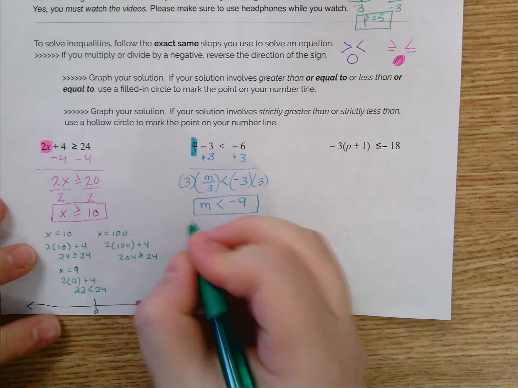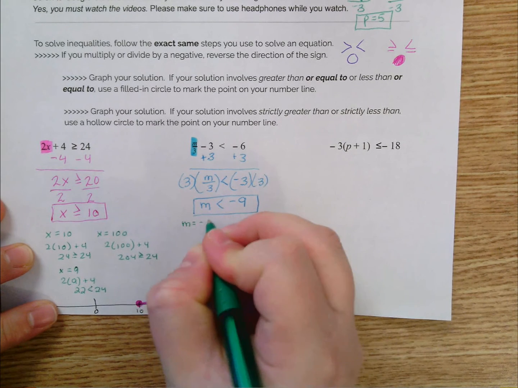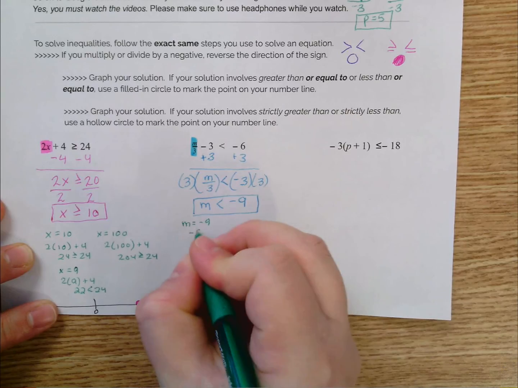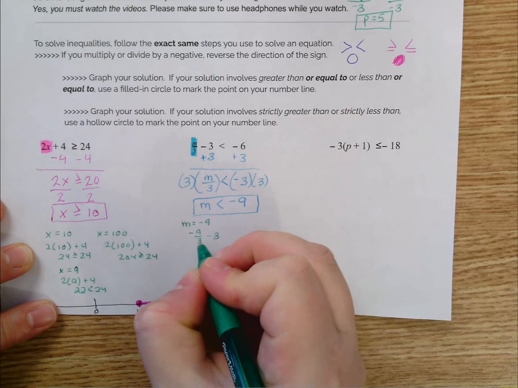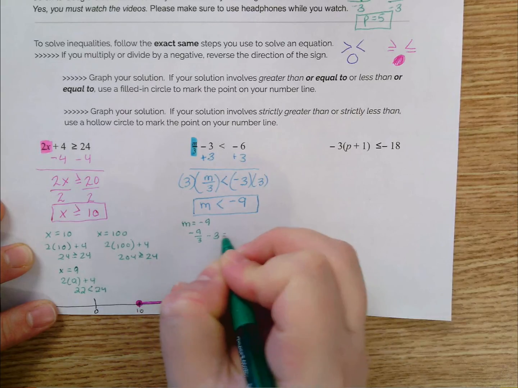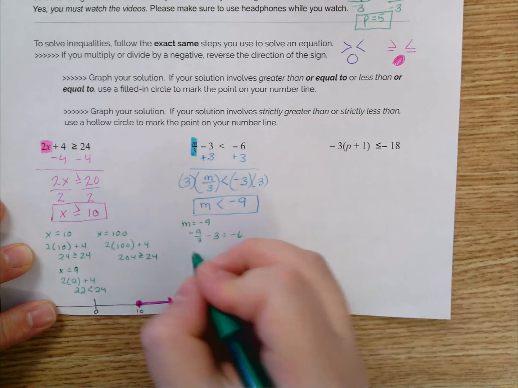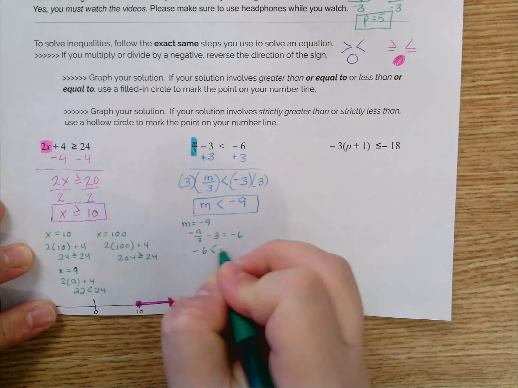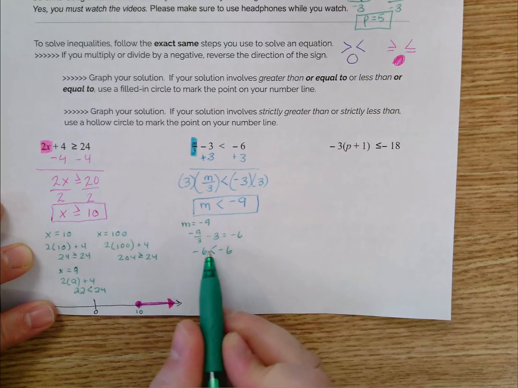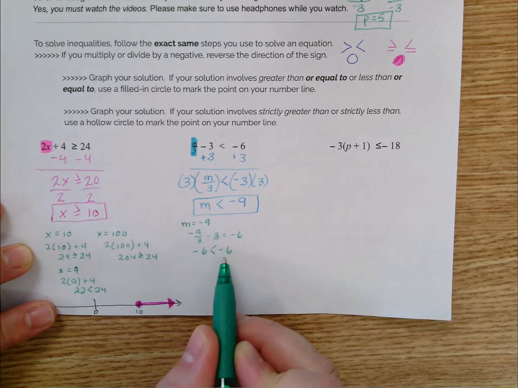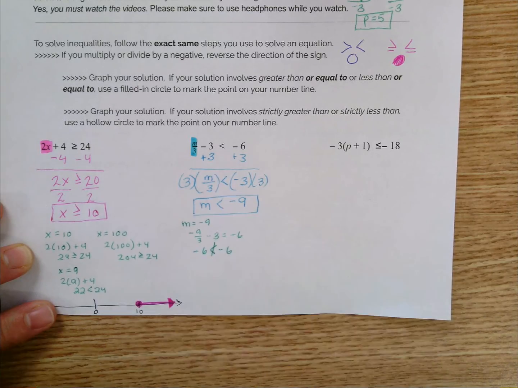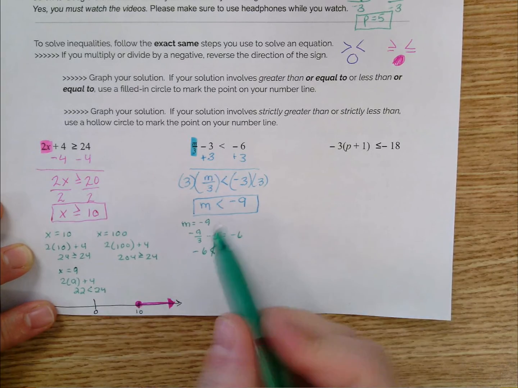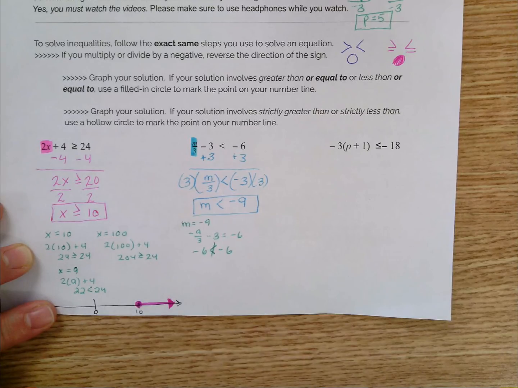So let's just do some quick checking. If I have m equals negative 9, then I'm looking at negative 9 over 3 minus 3. So negative 9 thirds is negative 3, minus 3 is negative 6. Here's the thing. If this was an equation, I'd be all good. But since it's an inequality, it's not true that negative 6 is less than negative 6. So I'm going to put a slash through that less than sign so that my statement that I wrote is true. So at negative 9, this is not true. I want the numbers that are smaller than negative 9.